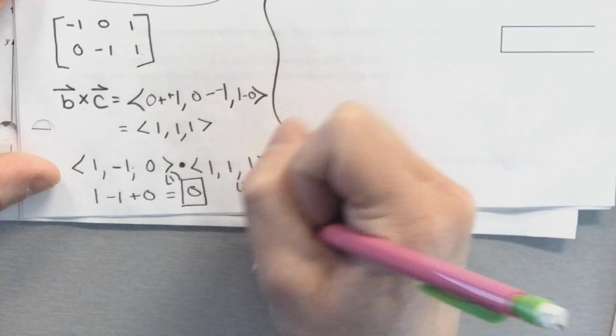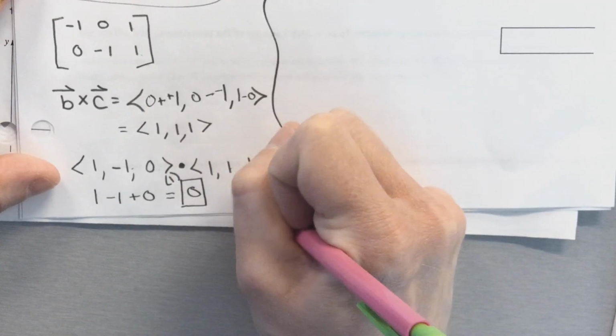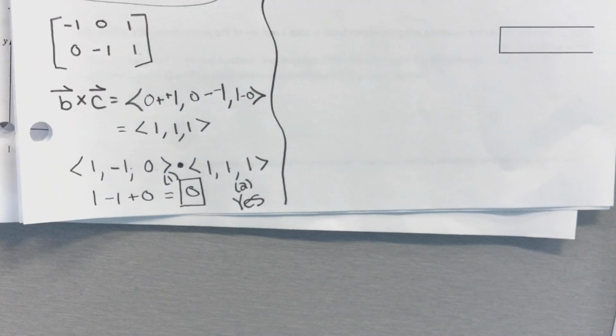Number 2 would be, are they coplanar? Yes. So do I have a volume for part 3? I don't, because the scalar triple was 0.